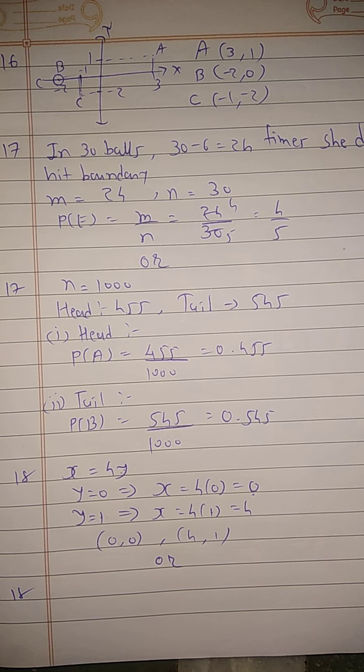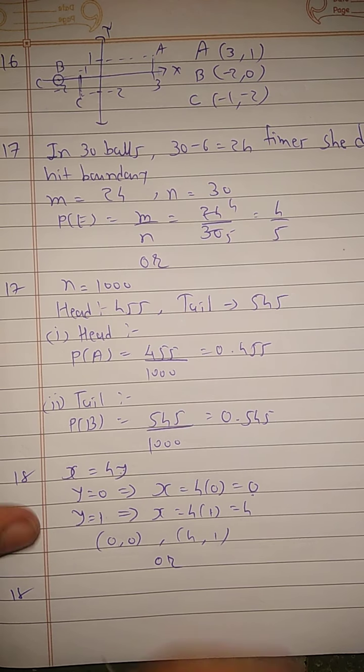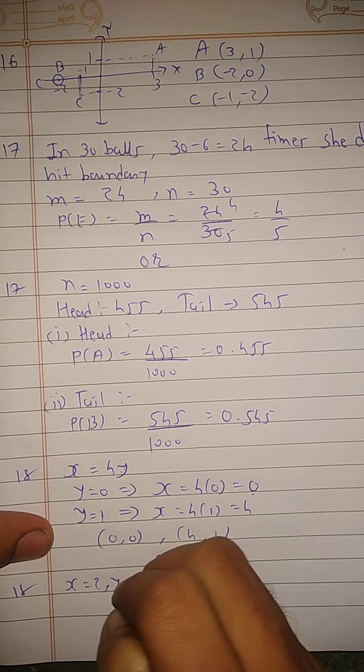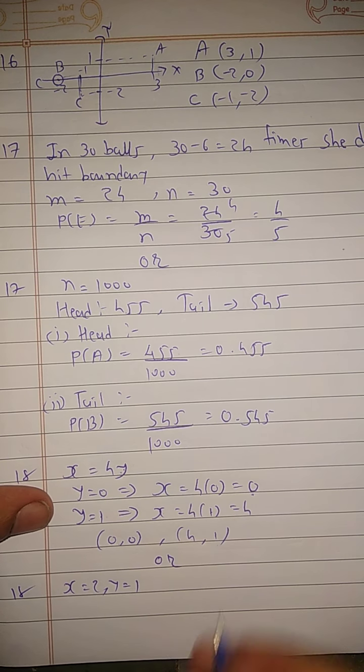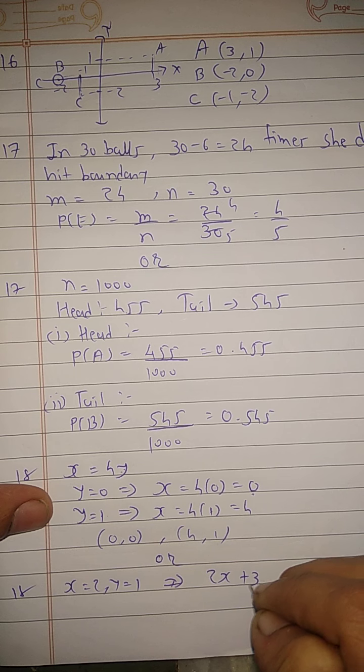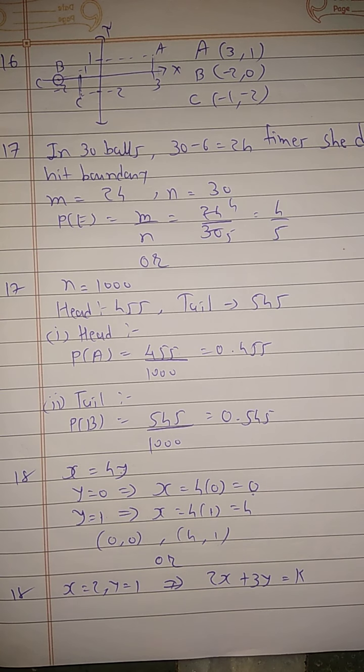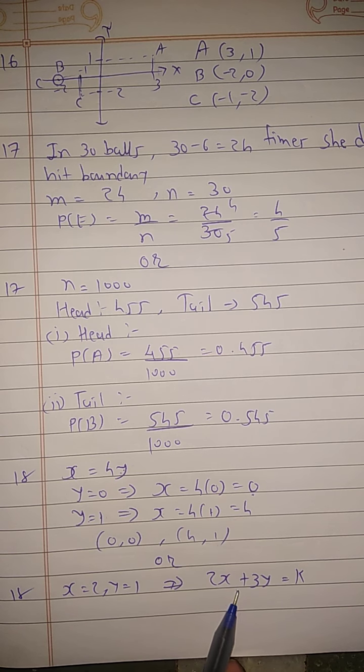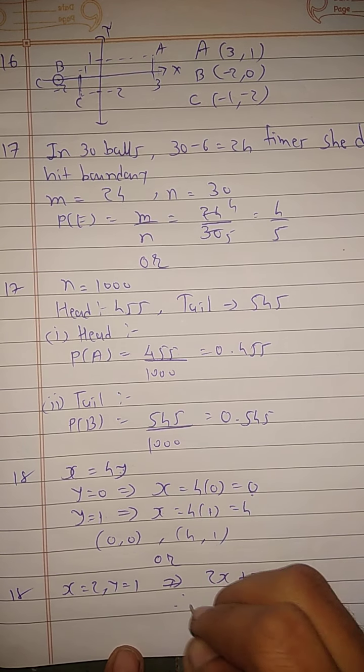Find the value of k if x is equal to 2 and y is equal to 1 is the solution of equation 2x plus 3y is equal to k. We need to find the value of k, and this is the solution of this equation, so it satisfies the equation. So in place of x, put the value 2, and in place of y, put the value 1. So we'll get the value of k.